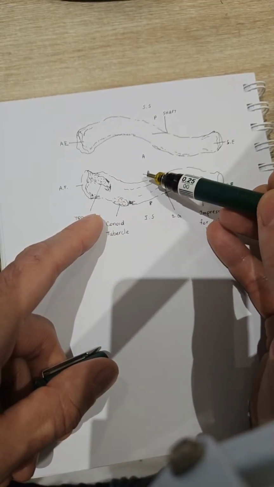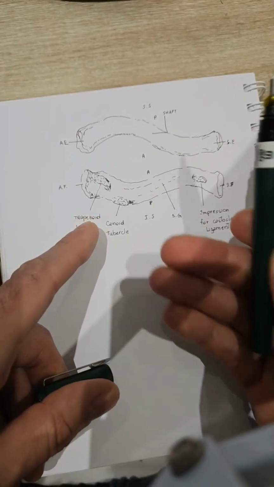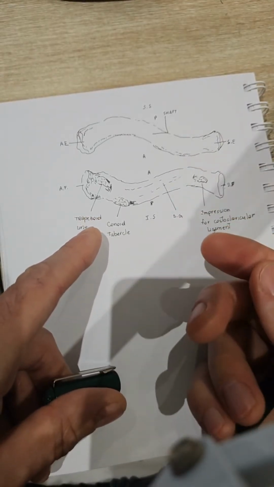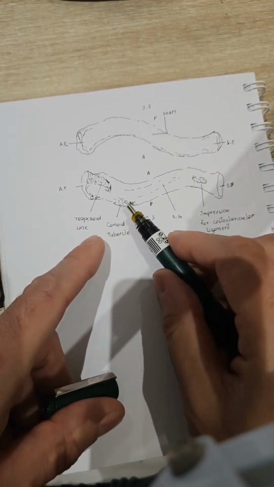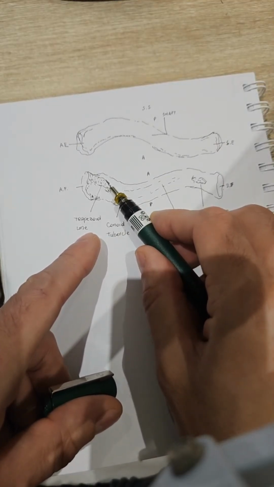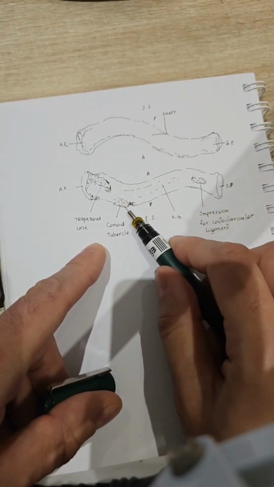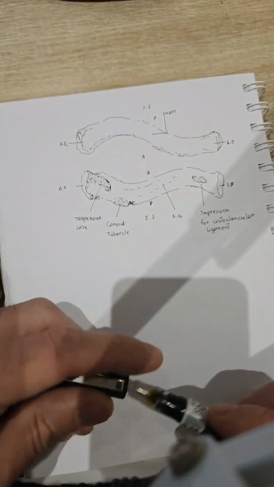This one works for the attachment of the two coracoclavicular ligaments, the conoid ligament and the trapezoid ligament, which attach to the trapezoid line and the conoid tubercle.